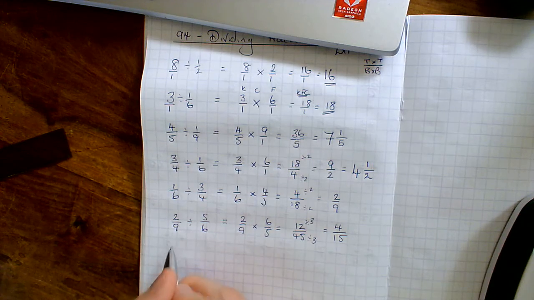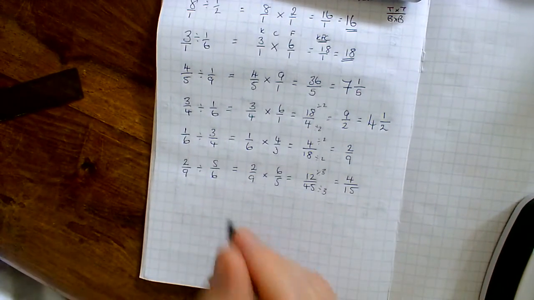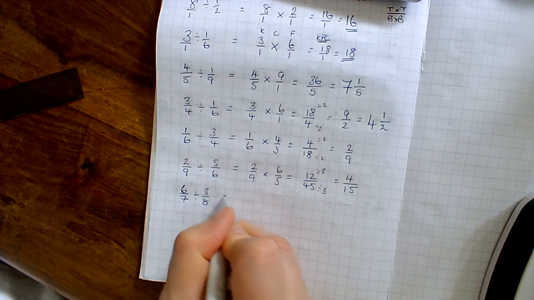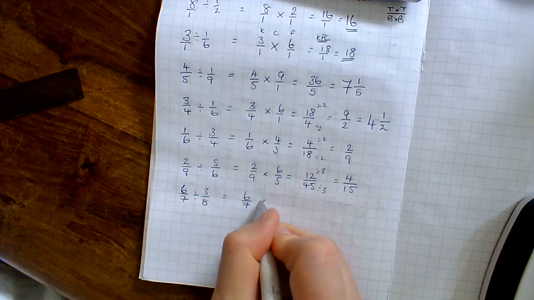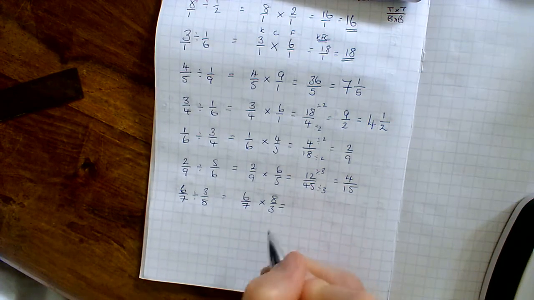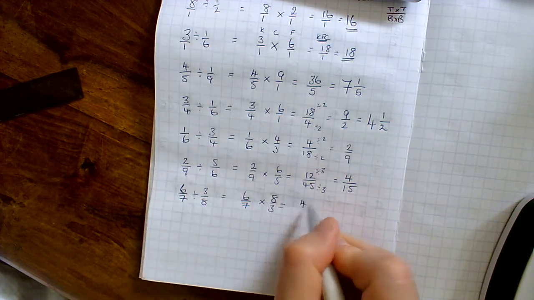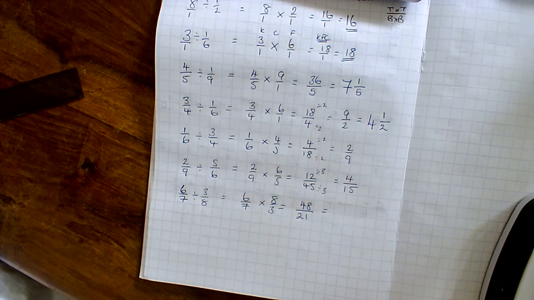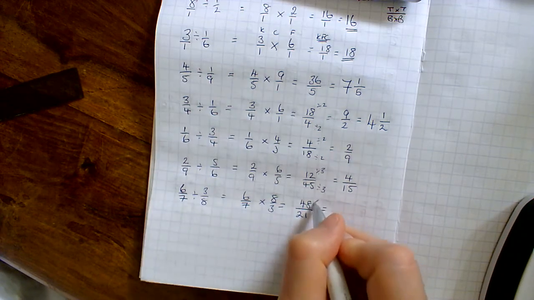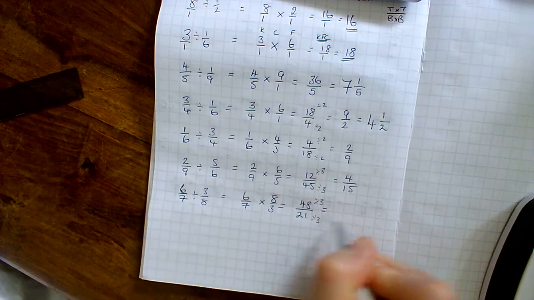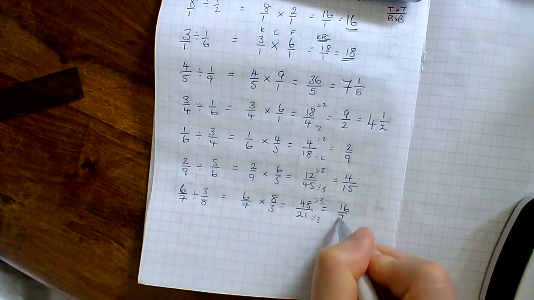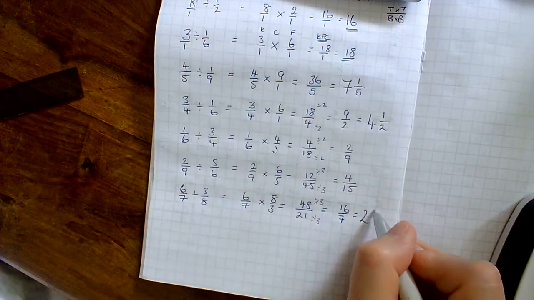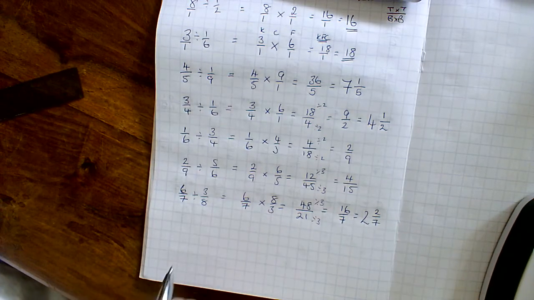Next one I've got, and we're still on the page, yes I am, 6 over 7 divided by 3 over 8. Keep the first fraction, times, flip the second fraction over, go for the multiplication. 6 8s are 48, and 3 7s are 21. Hang on a minute, both these will divide by 3, so let's divide them by 3, and I'll get 16 over 7. Now do the conversion. 7 goes into 16 twice, 2 7s are 14, I need 2 more, so 2 over 7.